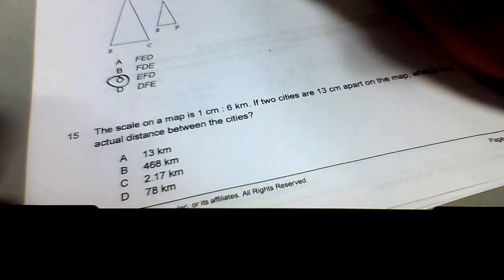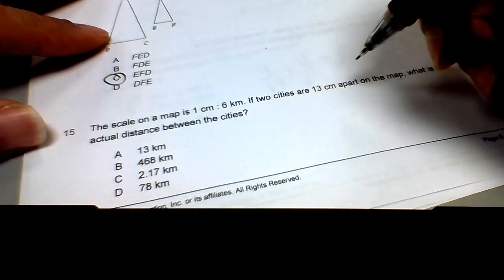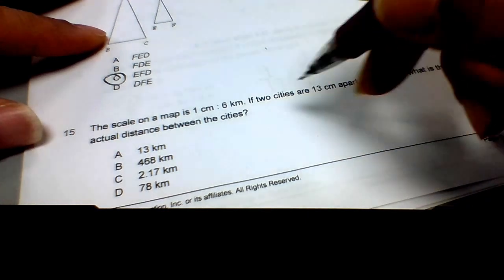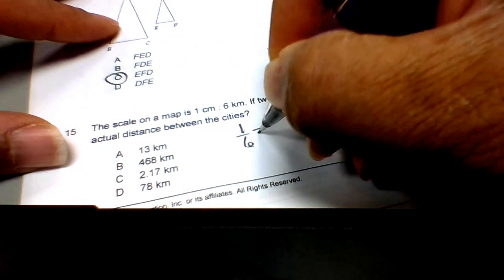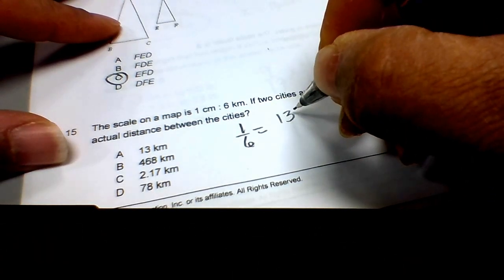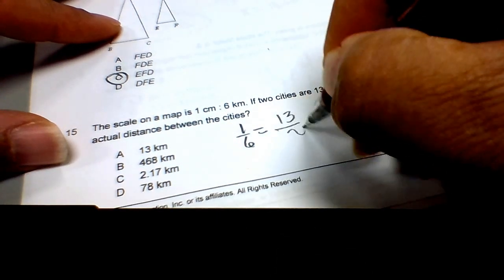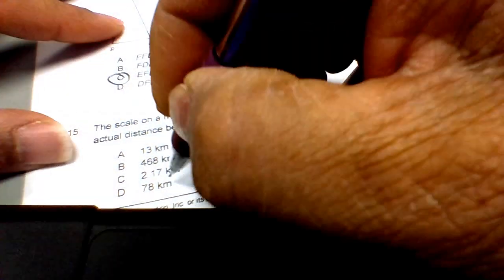And the scale of the map is 1 centimeter to 6 kilometers. If two cities are 13 centimeters apart on the map, what is the actual distance? So 1 is to 6 as 13 centimeters across from centimeters over X. Cross multiply, 13 times 6 is 78. So 78 kilometers, so D.